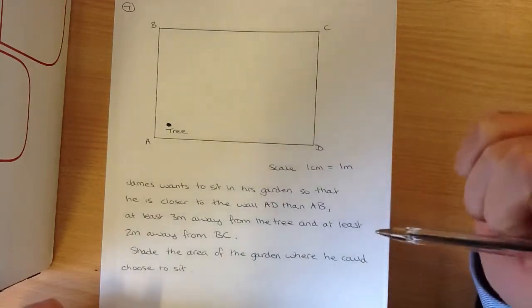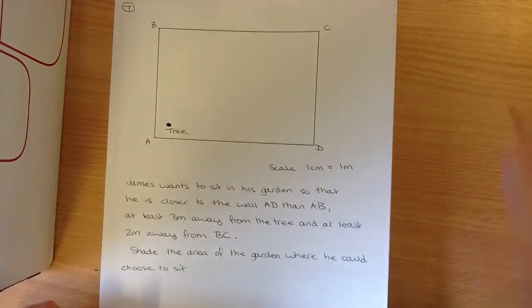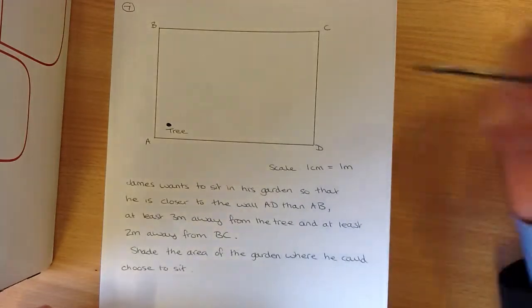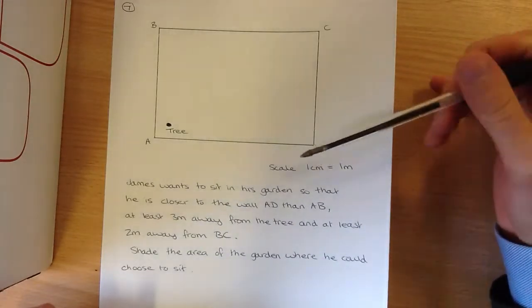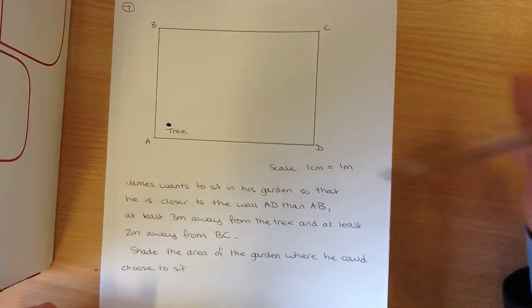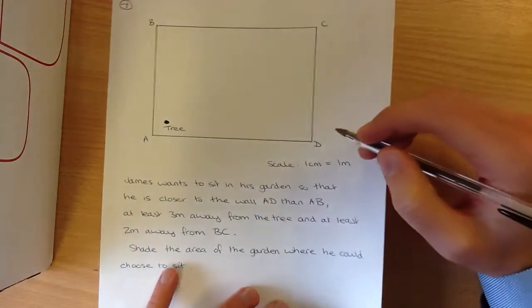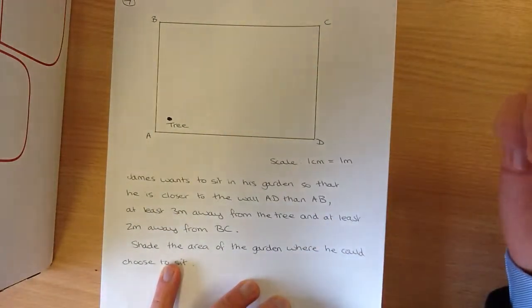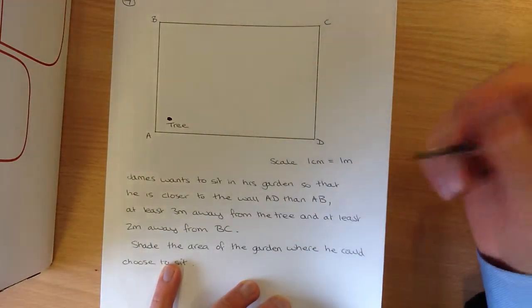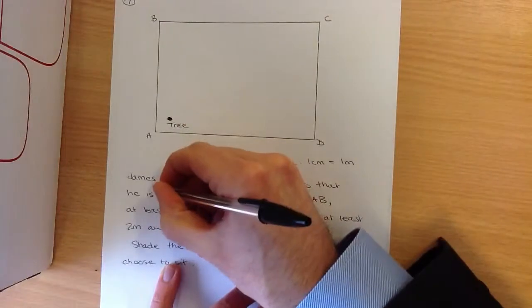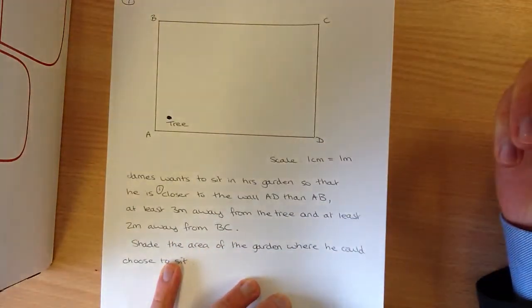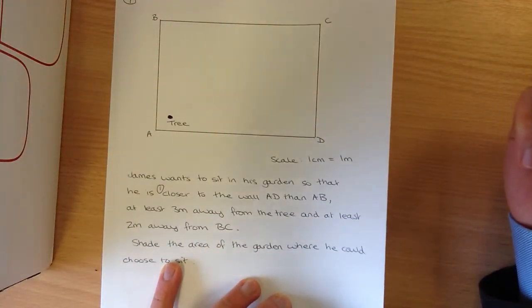So let's look for some key information here to help us answer this question. One of the first things is the scale here, that 1 centimetre is equal to 1 metre on the diagram. And then there's a few different bits we need to draw here. So first of all, he's got to be closer to the wall AD than AB.